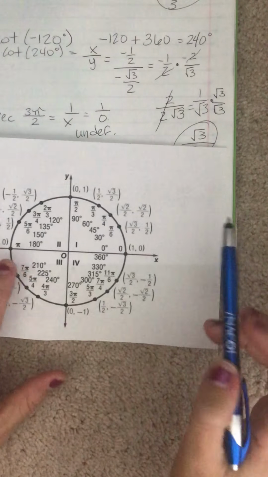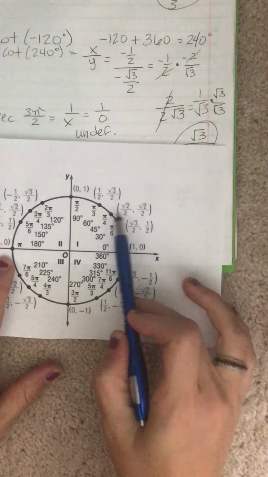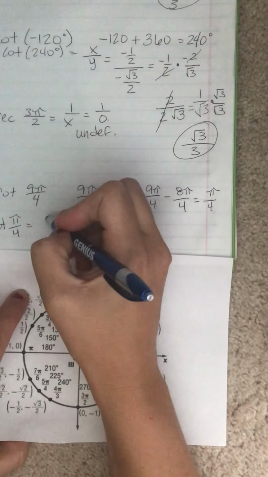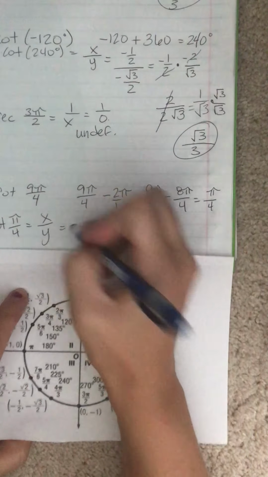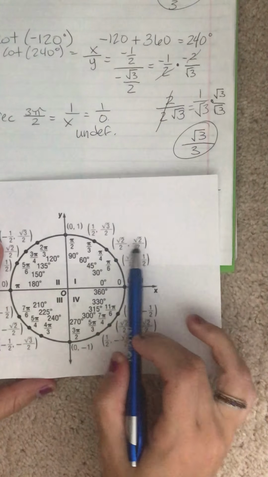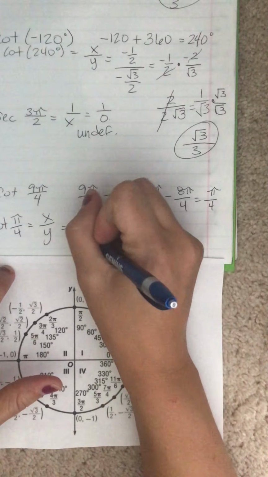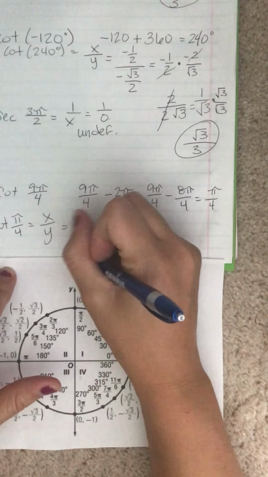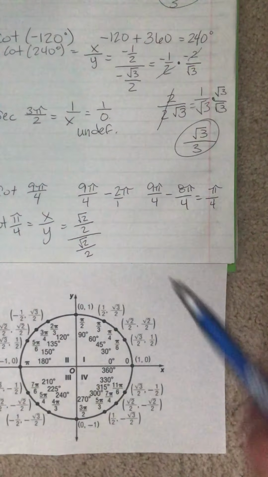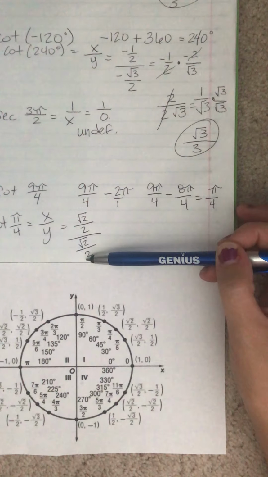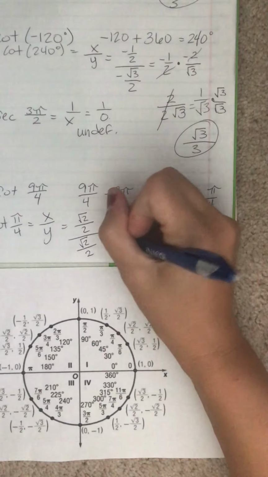So using our unit circle, we go to pi over 4, and we have cotangent, which is x over y, which would give us the square root of 2 over 2 over the square root of 2 over 2. Now luckily, these are the same exact fractions. So anytime you are dividing the same exact fraction, it simply equals 1.